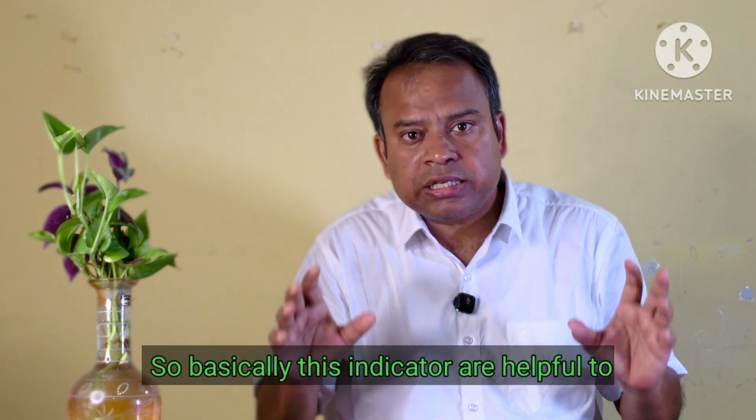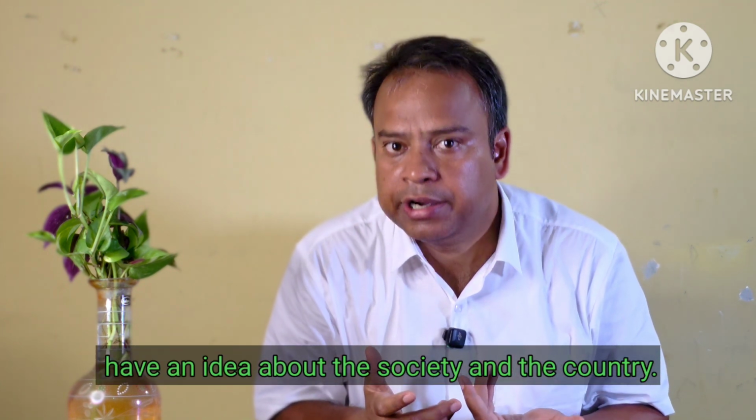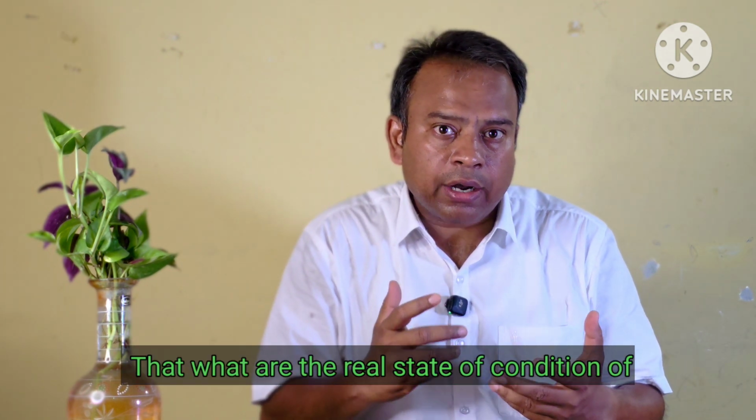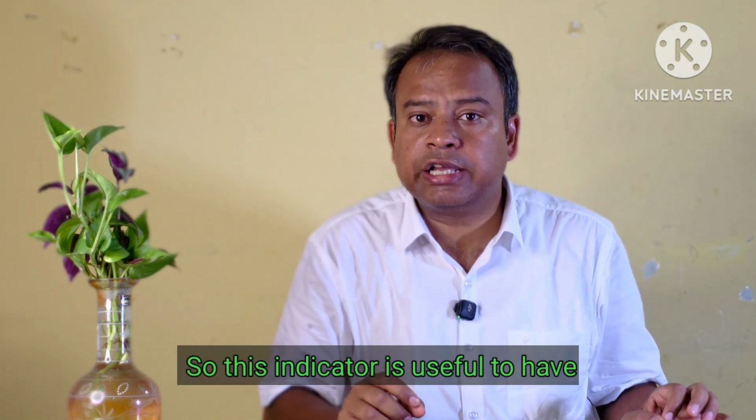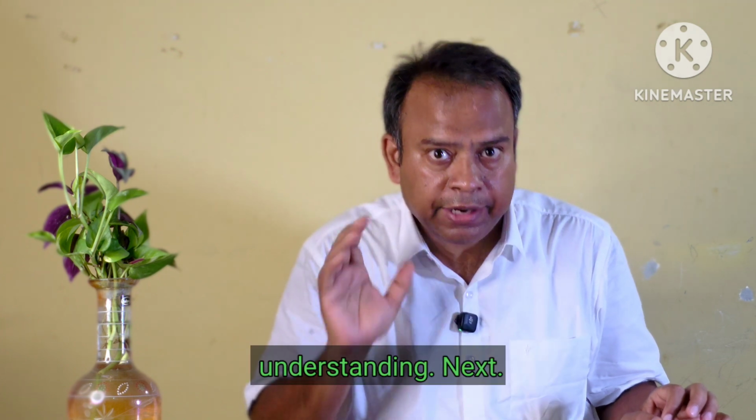So basically these indicators are helpful to get an idea about a society and a country, about the real state of condition that particular society or country is in. So these indicators are useful for understanding.